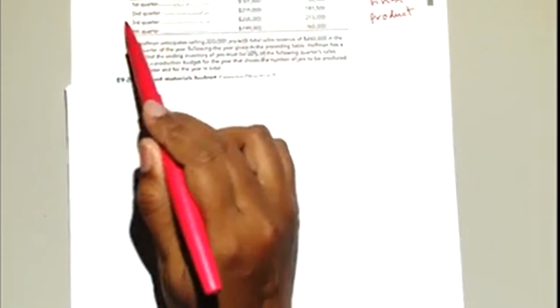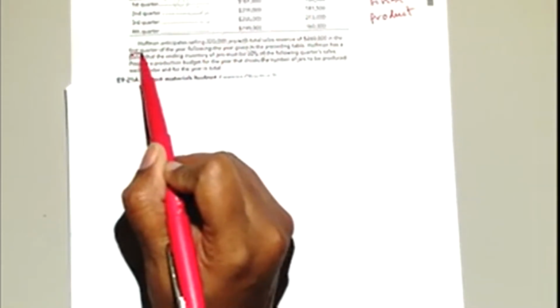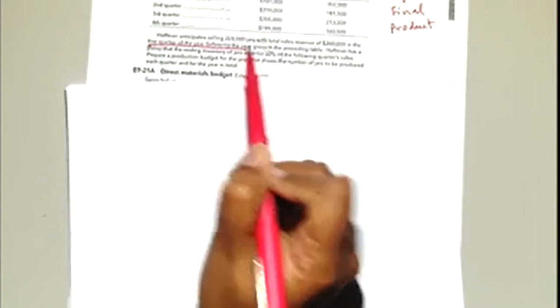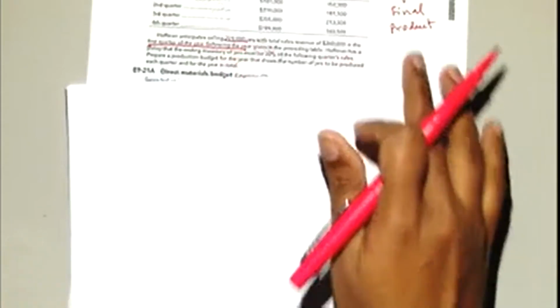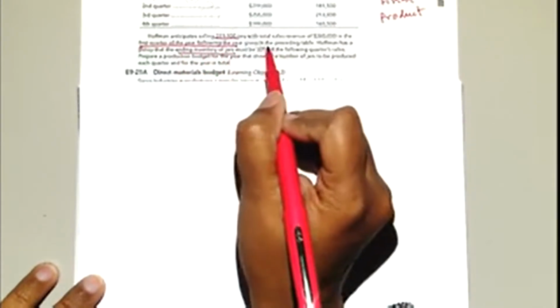So this is for one table, and in the following year's first quarter, you also have some prediction because we need this one to calculate our ending inventory. And they have a policy that ending inventory of jars must be 30% of the following quarter sales. Whatever number of jars you want to sell in the next quarter, 30% of it you will keep in your storage or warehouse as your ending inventory.